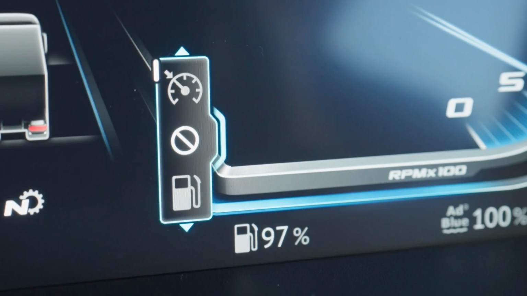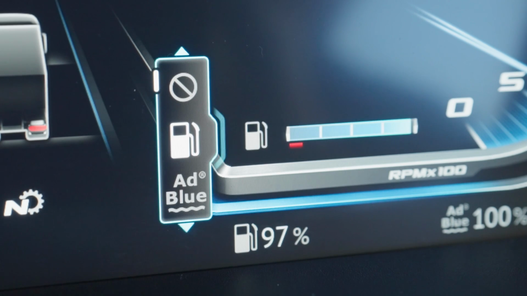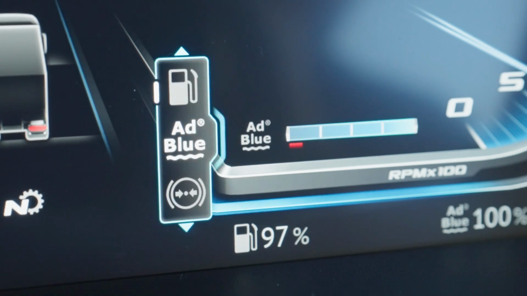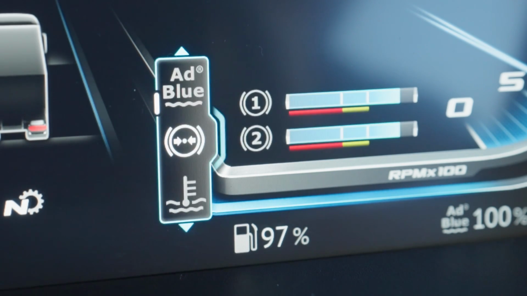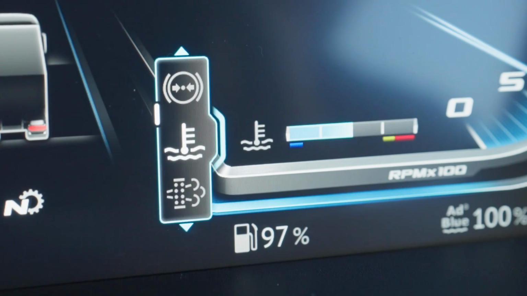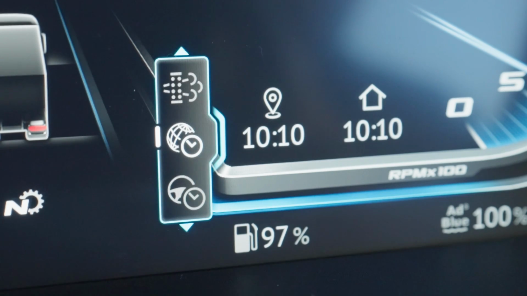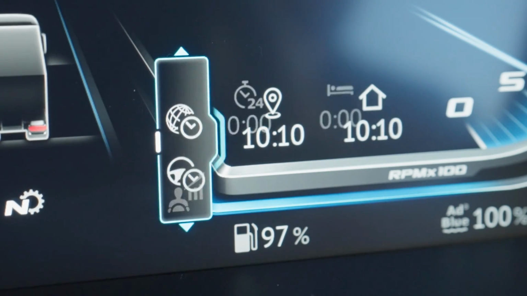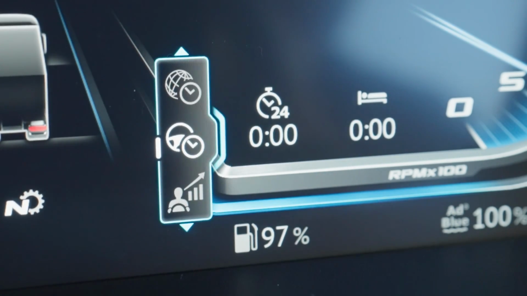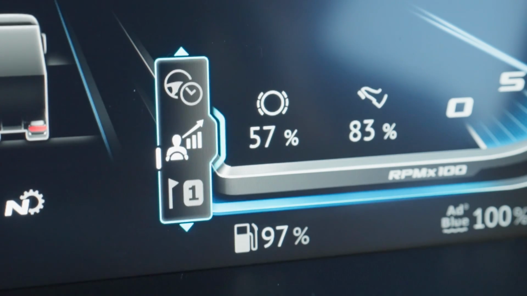I can have this field turned off. The fuel gauge, the AdBlue gauge, the air pressure, the temperature gauge, the soot filter gauge, world and home time, the work rest times, or my favourite, the driver performance.